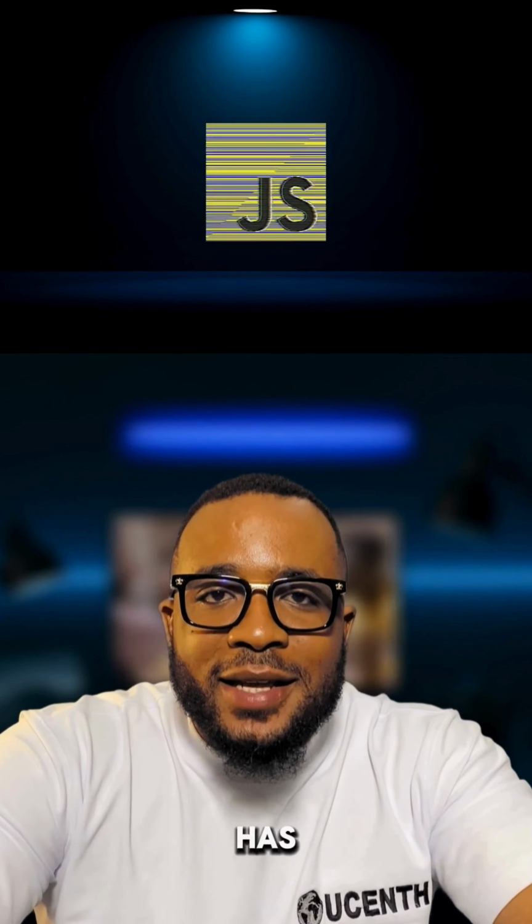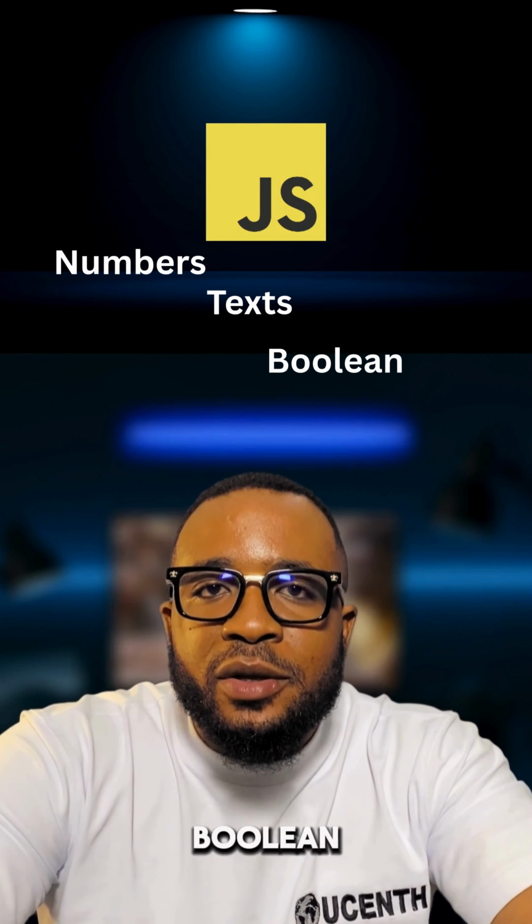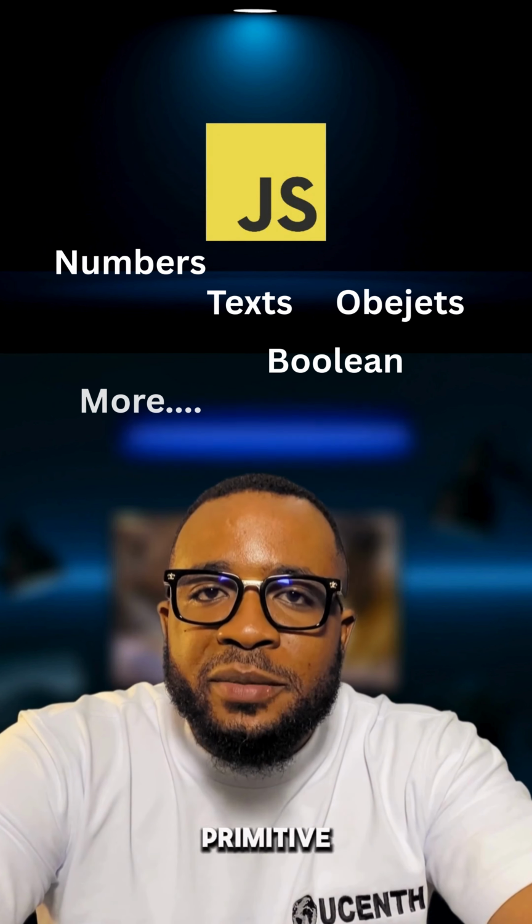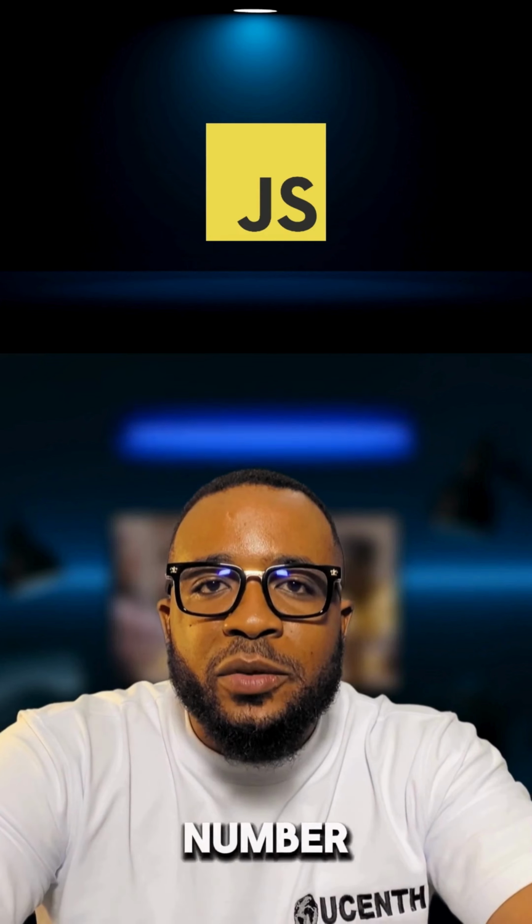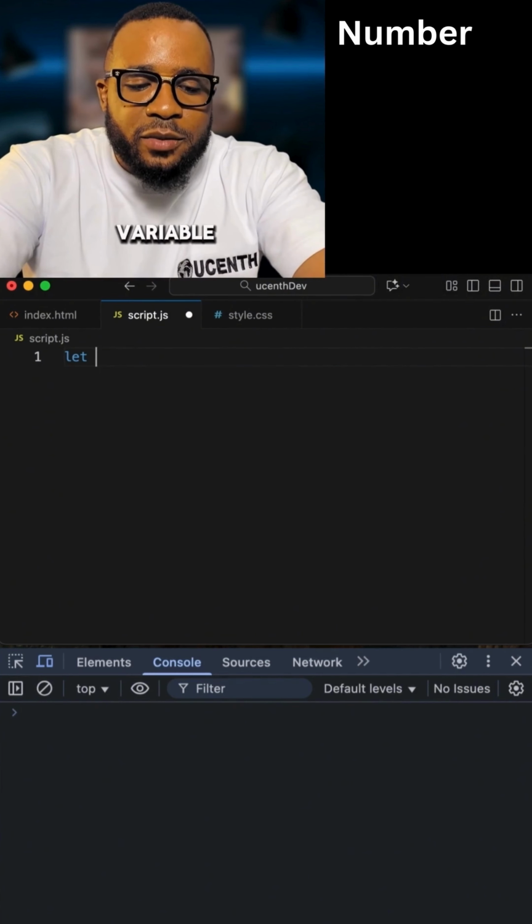Everything in JavaScript has a data type: numbers, text, boolean, object, and more. We're going to focus on the primitive data types of JavaScript. Let's start with number. For this, let's declare a variable of example and give it a value of a number.